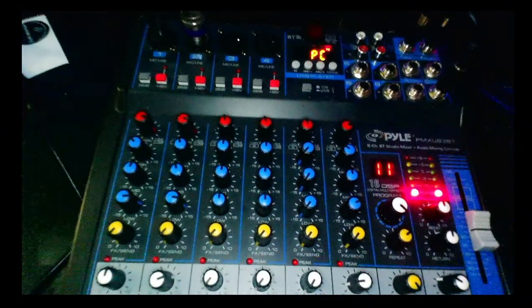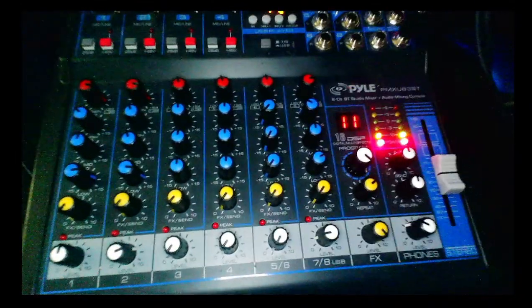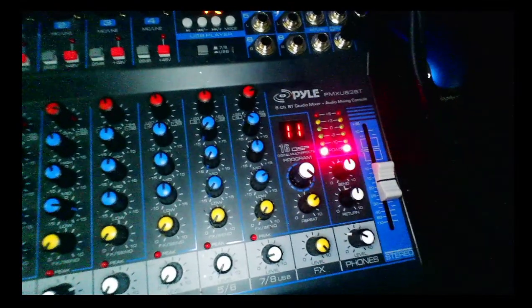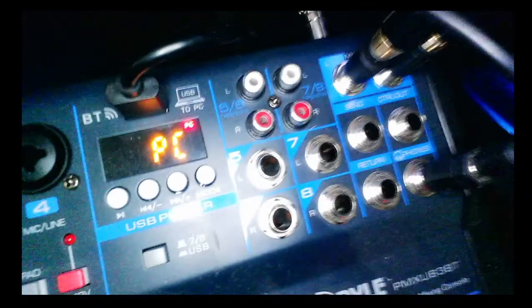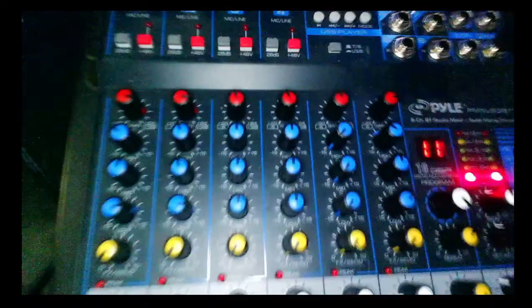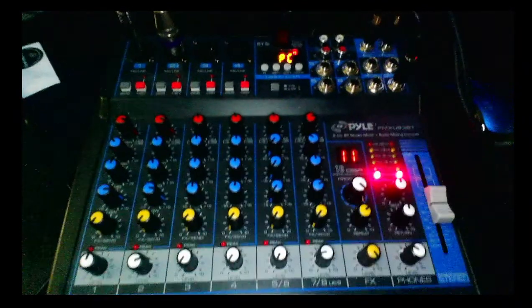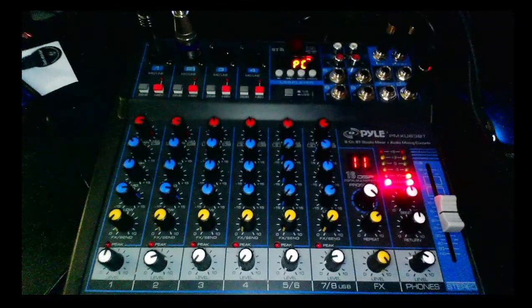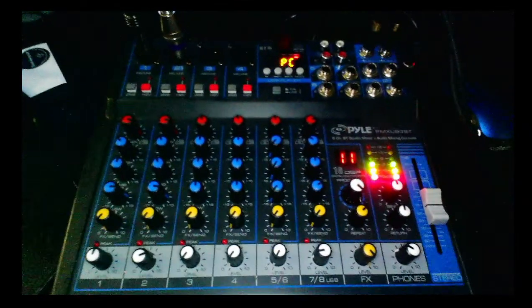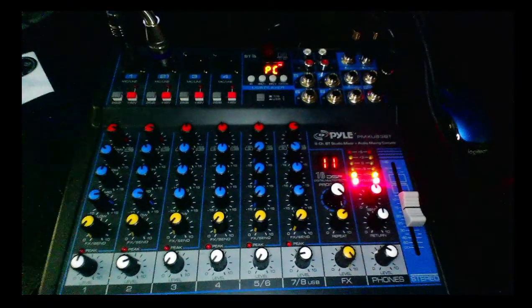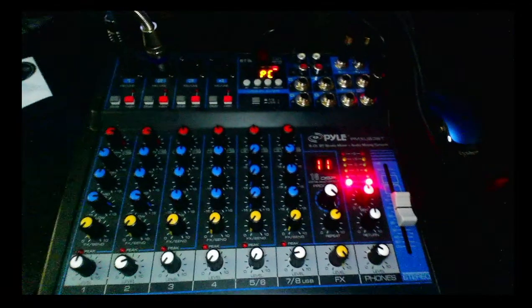I hope I wasn't too confusing. If you have to, rewind and replay. But it's a super simple, easy interface, and there's a lot more options that we can go into. If anybody has any questions about any of it, just let me know, and I'll be more than happy to try and help you get your Pyle mixer working for you and interfaced with your computer so you can record and do all the good things and enjoy life and follow your passions and all that's in you.